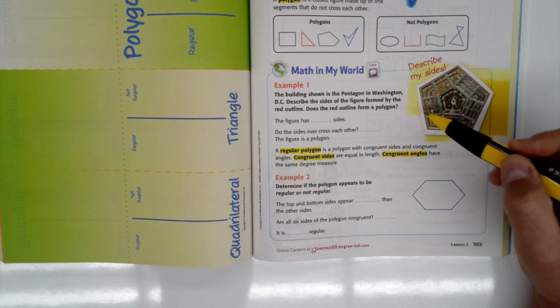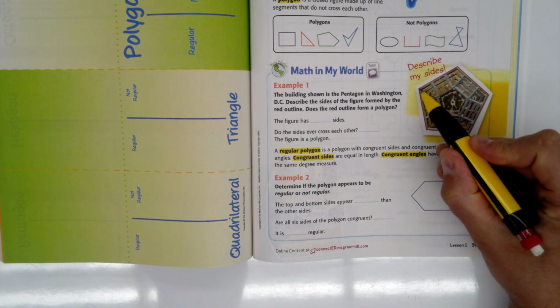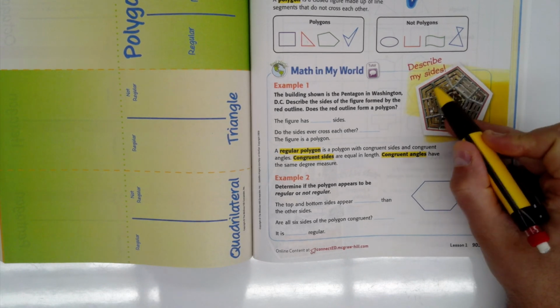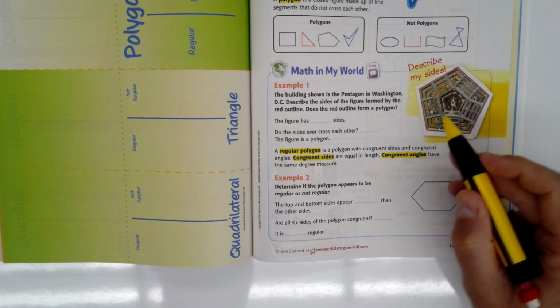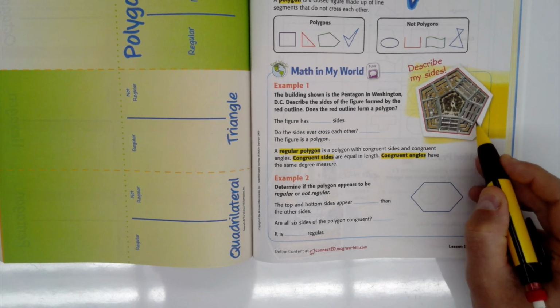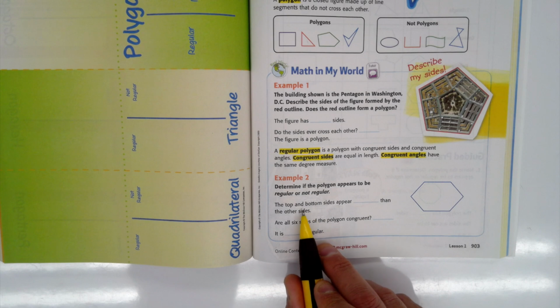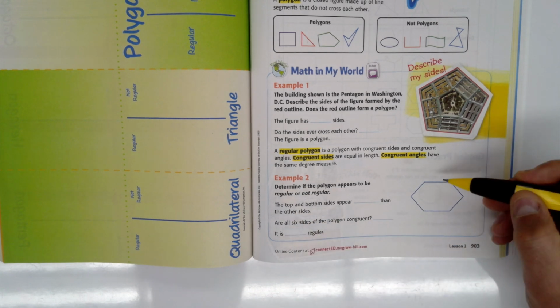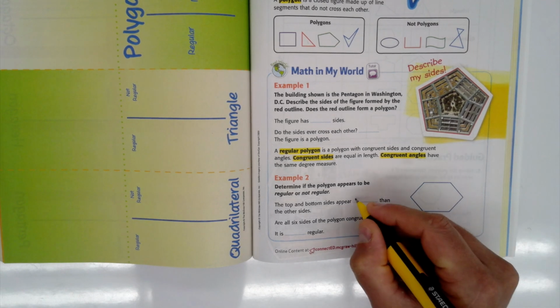So if you look at this shape right here, this is a building in Washington, D.C. called the Pentagon. In a pentagon, all the sides are the same length. So they're congruent sides, and every angle is the same as the other angles. Okay? So we're going to look at this one, and we're going to determine if the polygon is regular or not. The top and bottom sides appear longer. So these two sides look longer than all the rest of the sides.